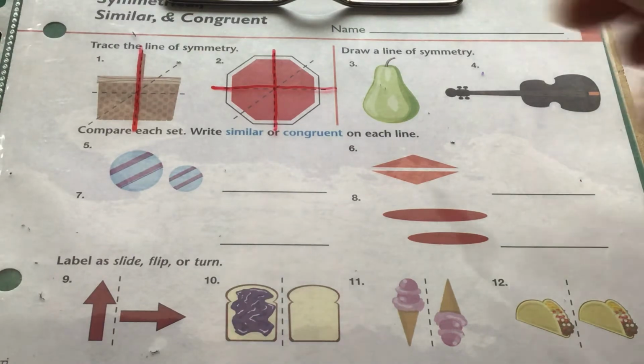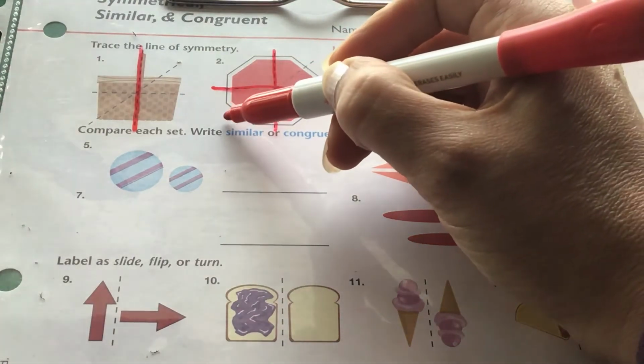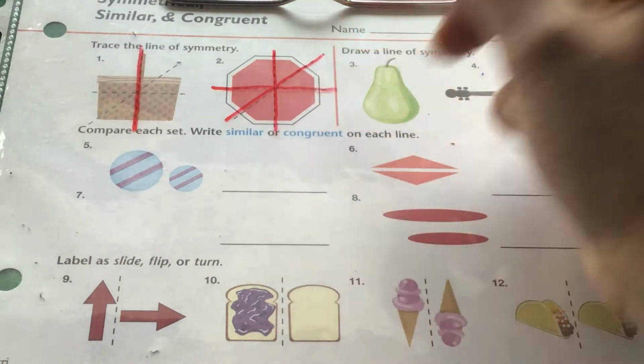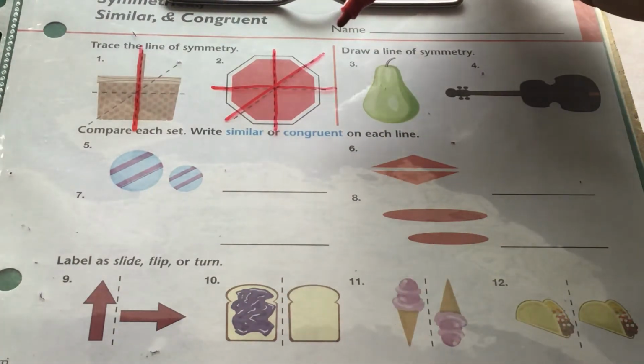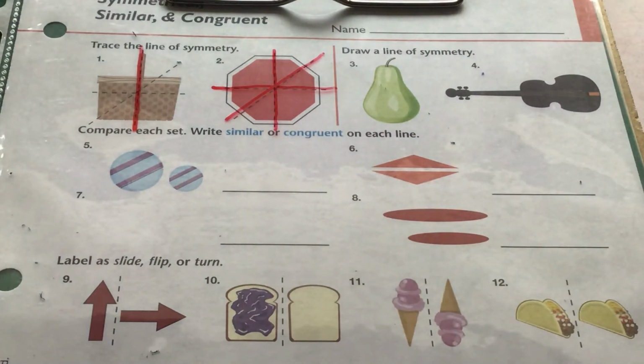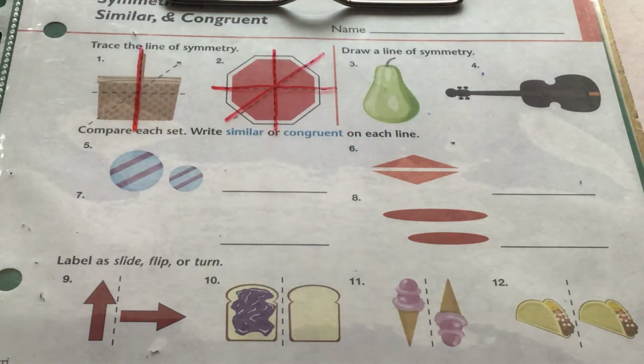And oddly enough, if we folded it here, we would end up with a line of symmetry also. Okay, so all three of those are a line of symmetry. The easiest one is the vertical line or the horizontal one. The diagonal one is a little harder to see. So I would expect you to have at least caught one of those.